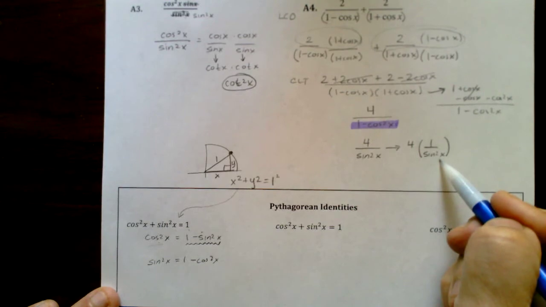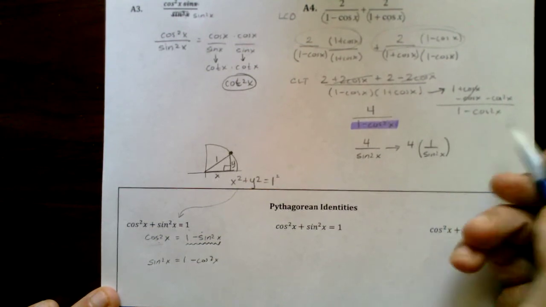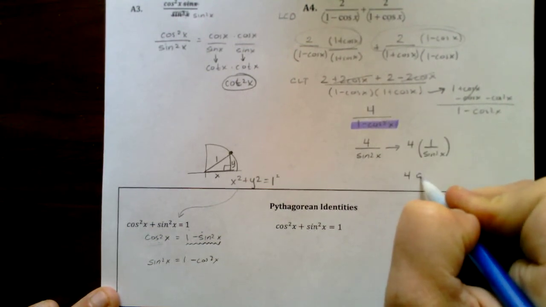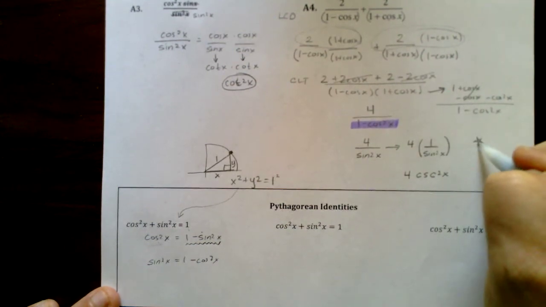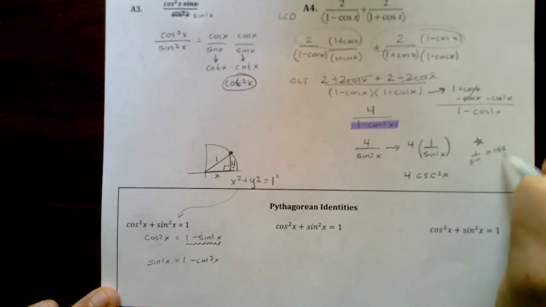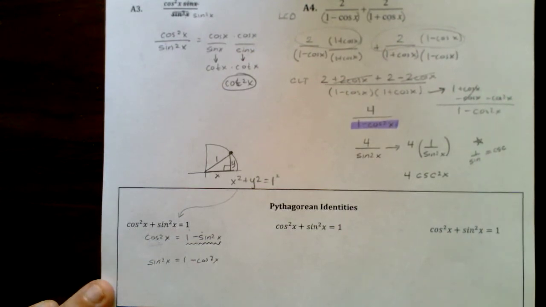Remember, this could be written twice, 1 over sine x, 1 over sine x, which if you look back on your original notes, 1 over sine is cosecant. So this is the same thing as 4 cosecant squared x. Okay, so remember, 1 over sine is equal to cosecant. There's my substitution.